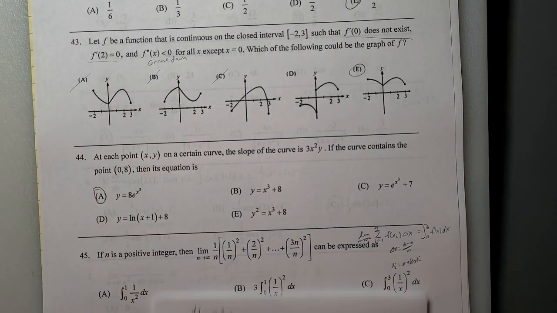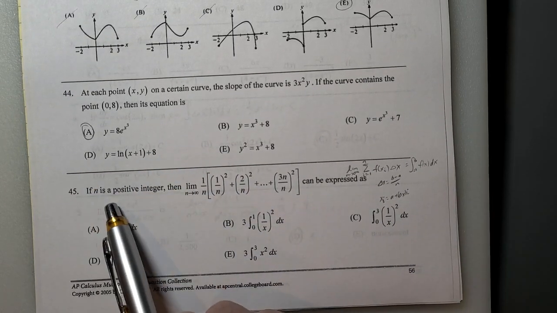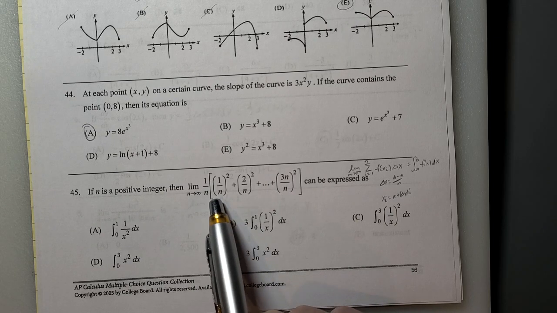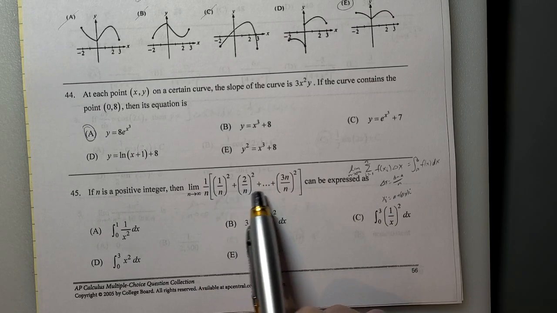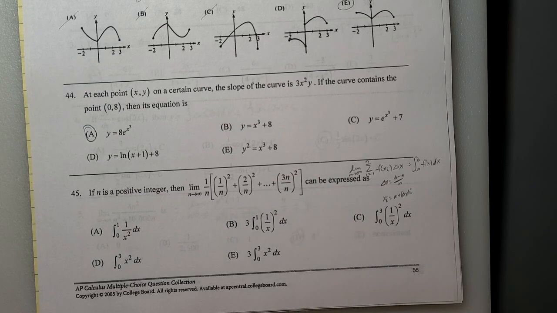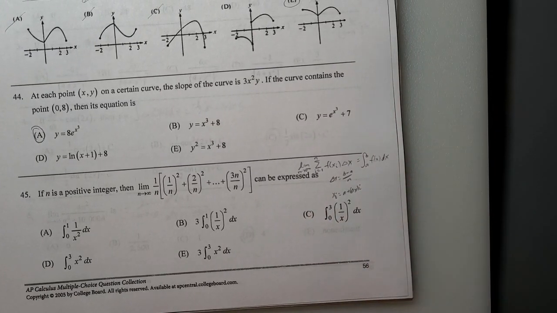Yes. Okay. Last one. This clearly looks like a Riemann sum to me. If n is a positive integer, then the limit as n goes to infinity of 1 over n times (1 over n squared plus 2 over n squared plus ... plus 3n over n squared) can be expressed as... well, remember the limit definition of a definite integral?